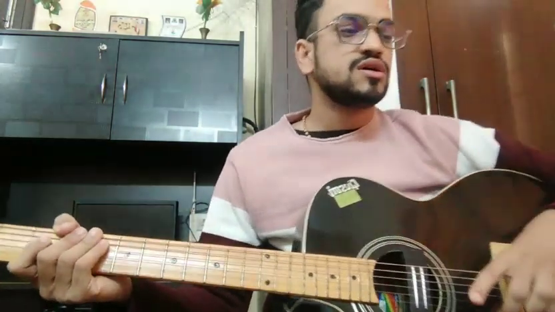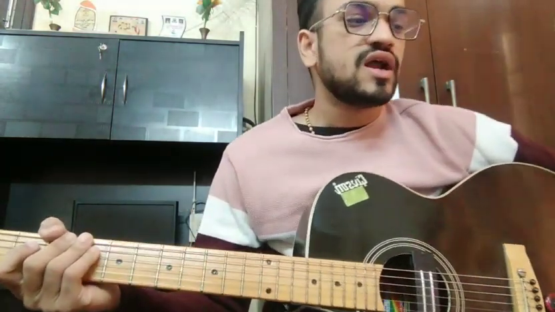Basically, there are two types of guitars. One is acoustic and the other is electric. The acoustic guitar can be played without any plugin.